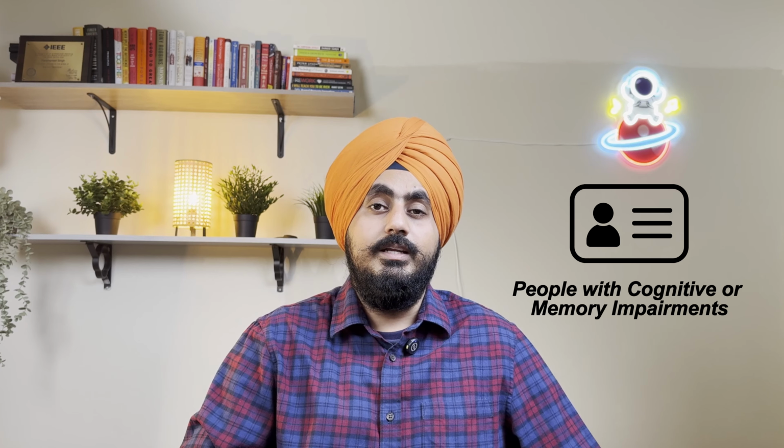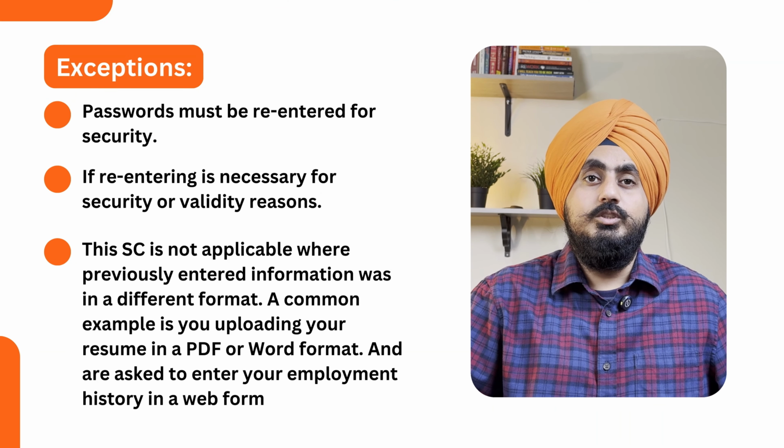Next is Redundant Entry. How would you feel if you were asked to enter your address twice in the same application? With Redundant Entry, WCAG 2.2 ensures users don't have to re-enter information that was already provided during a multi-step process. The form field should either auto-populate previous entries or give users a way to select them. This benefits users with cognitive or memory impairment, as well as those with mobility impairments who use voice recognition or switch controls. Exceptions include passwords that must be re-entered for security purposes.